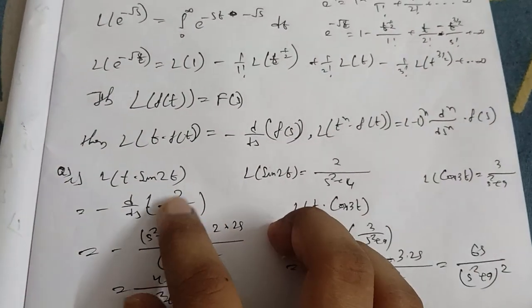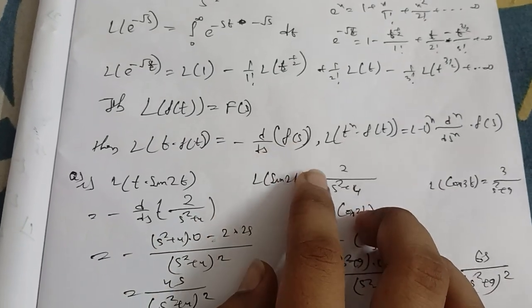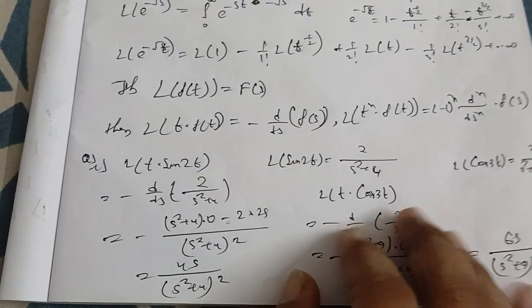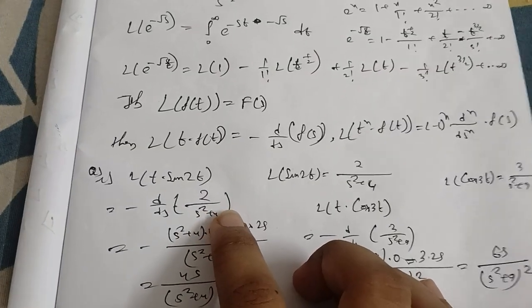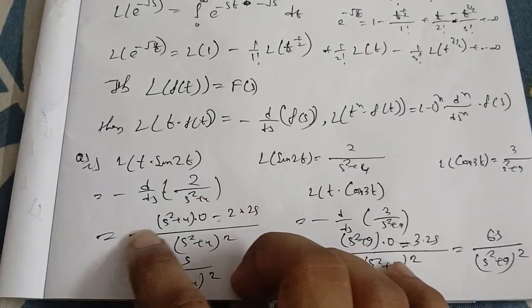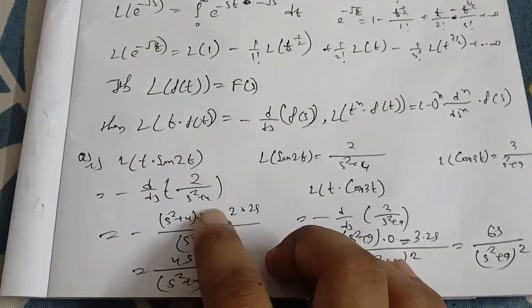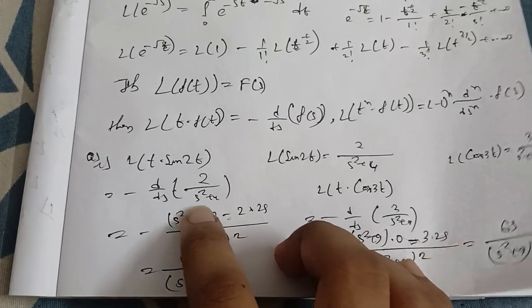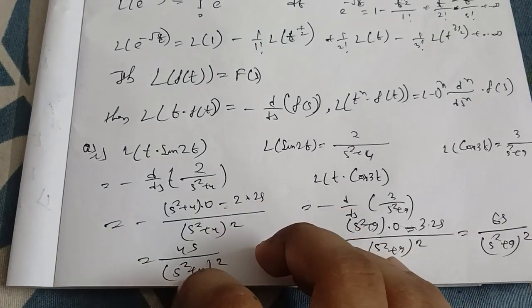So it will be minus d by ds of 2 by s square plus 4. In this formula, in place of F(s), we are putting 2 by s square plus 4, and then by chain rule, s square plus 4 whole square in the denominator, and minus here, s square plus 4 into differentiation of 2, which is 0, minus 2 into differentiation of s square plus 4, which is 2s. So this term goes 0, and minus minus plus, so 4s by s square plus 4 whole square.